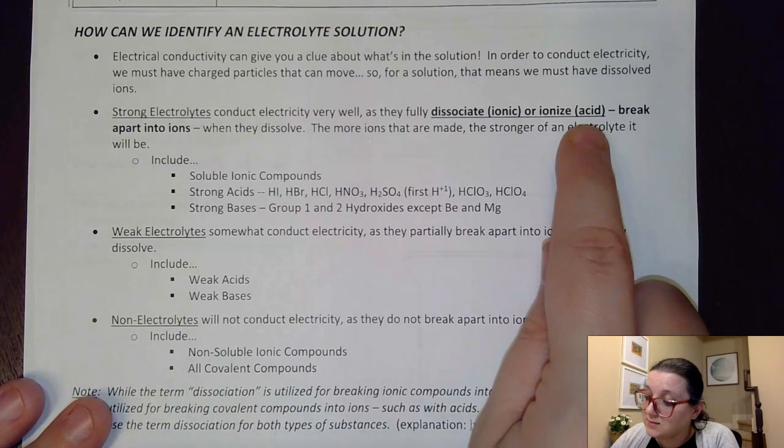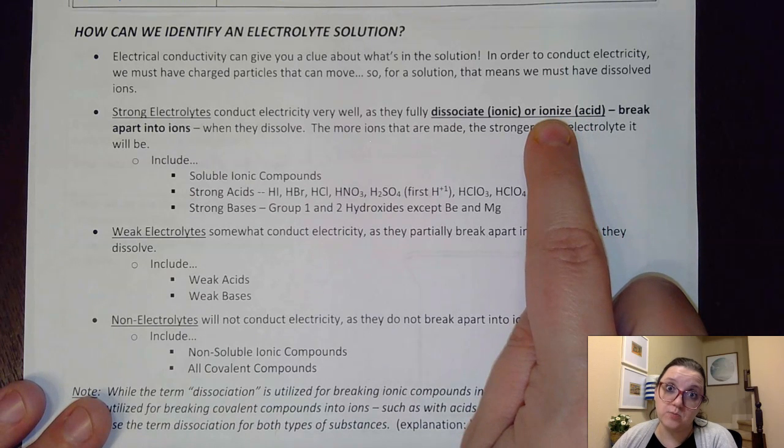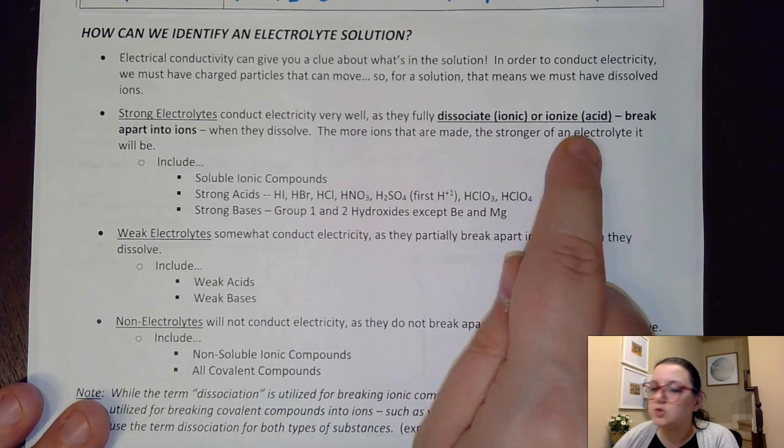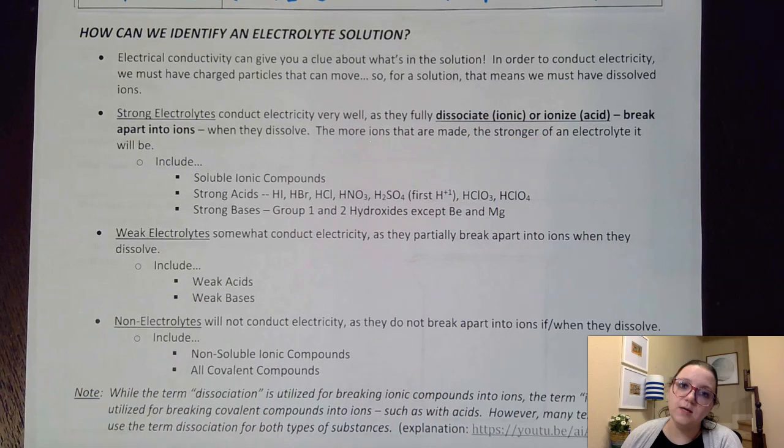We say that acids undergo an ionization process, or that they ionize in solution. So technically the two are different. However, you will hear the term dissociation used a lot to represent both situations. So don't be shocked to see a textbook refer to acids as dissociating. That's commonly seen, but technically acids ionize, not dissociate.